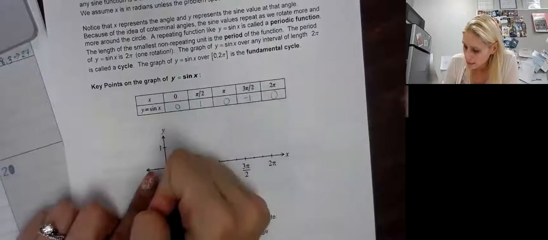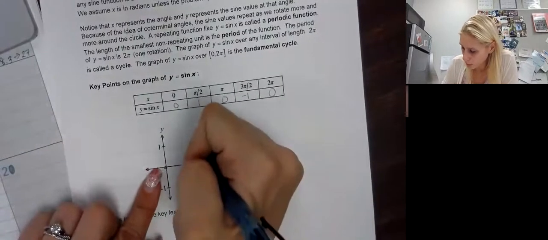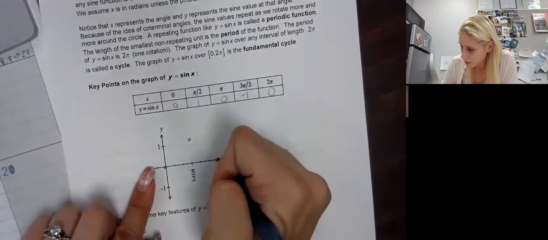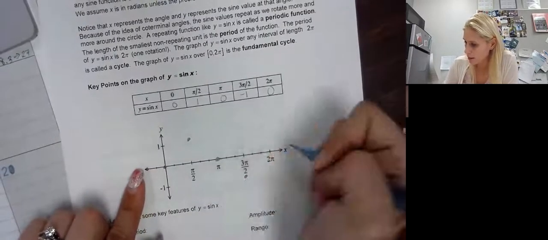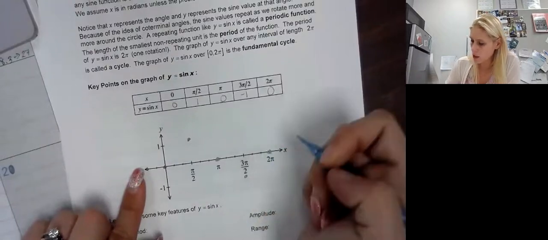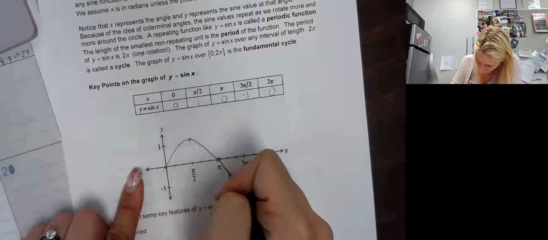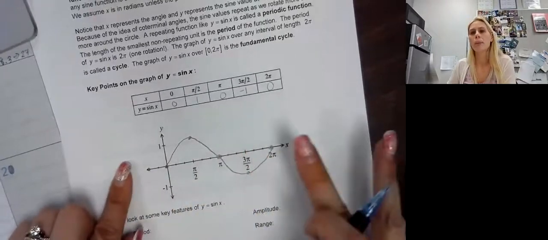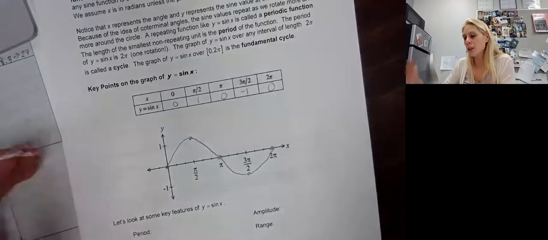So at 0 it's 0. At pi over 2, it's 1. Pi is 0. 3 pi over 2 is -1. And 2 pi is 0. And if we put this all together, we see this wave. And of course, this wave keeps repeating itself over and over. Now, hopefully this looks familiar, right?